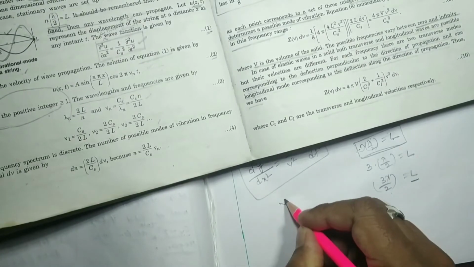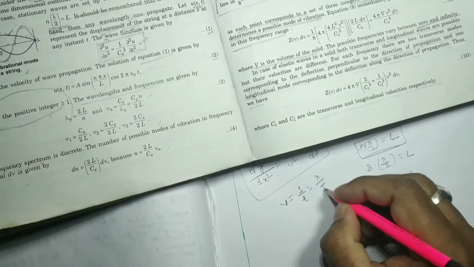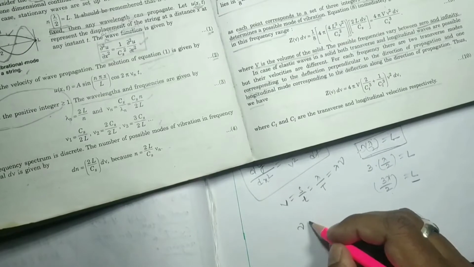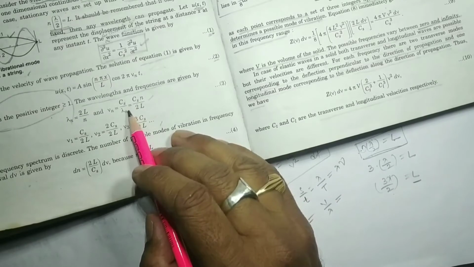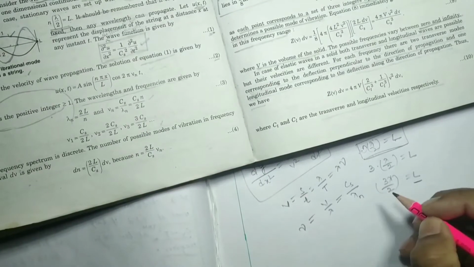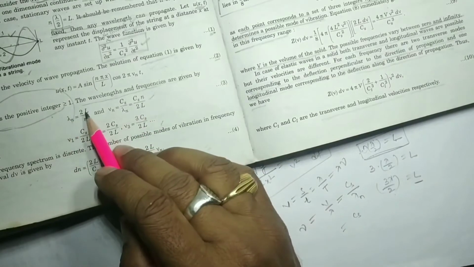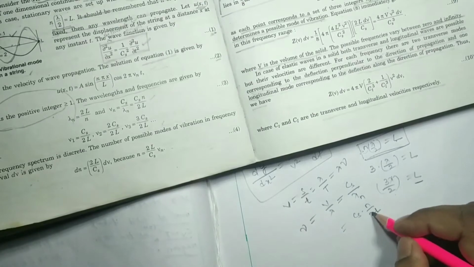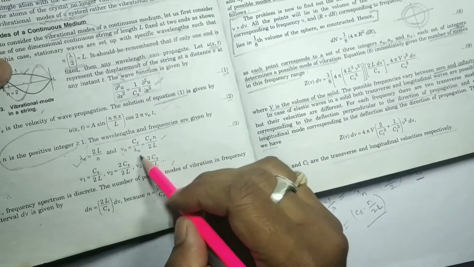See, we know that V is equal to S by T. Here S is lambda, the time period is T, so we can write lambda into mu. Or mu will be written as V by lambda, and if V is written as Cs, it will be Cs by lambda n. Lambda n is 2L by n, so it will be n by 2L times Cs. So it is written as mu n equal to this one. So the wavelengths and frequencies, from this we can write this and this.